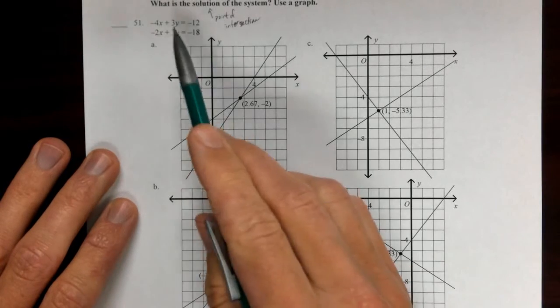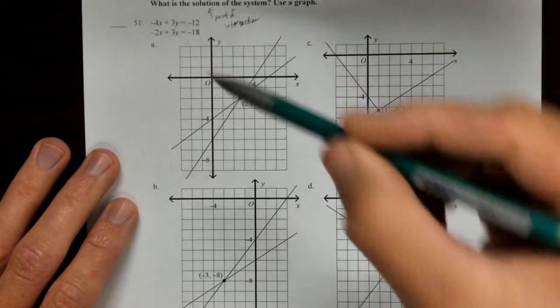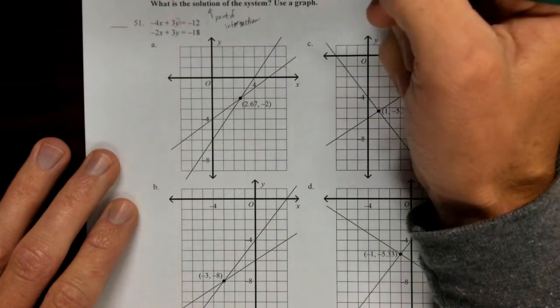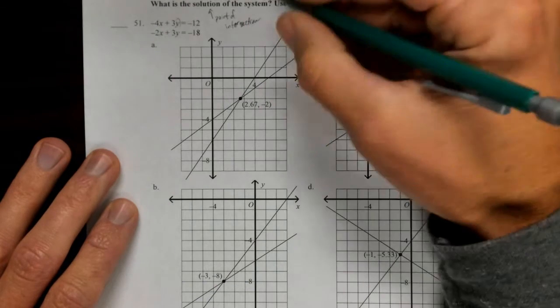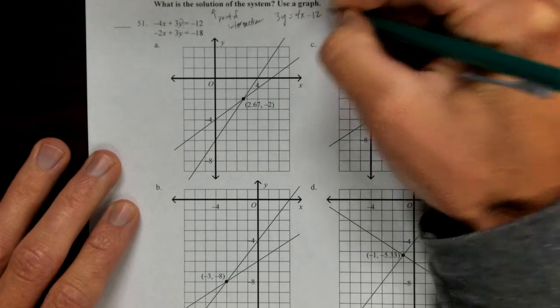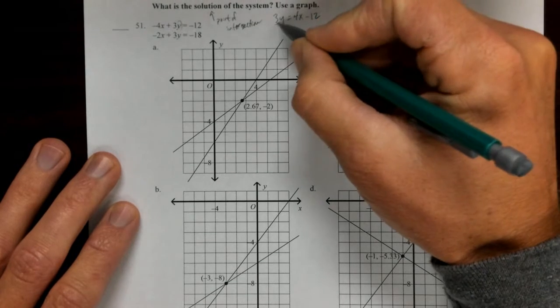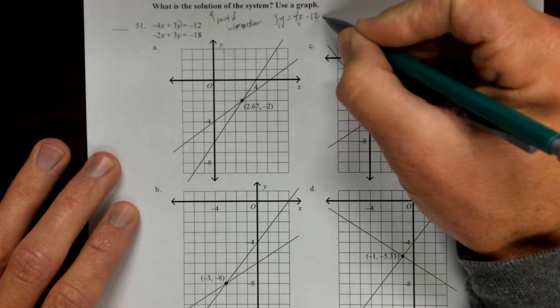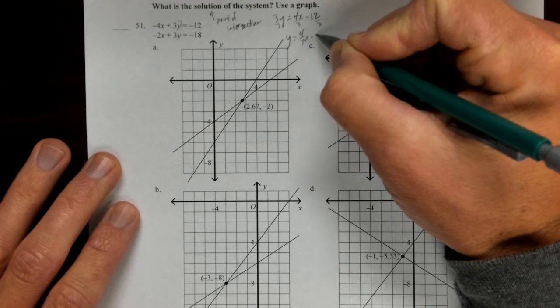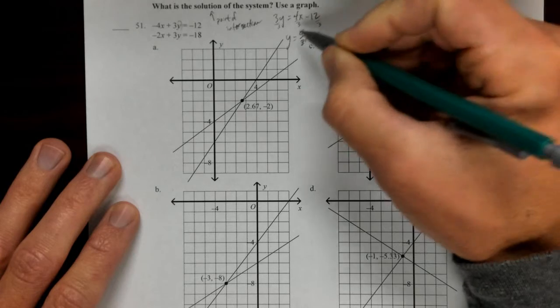Alright, so now what I need to do is put both of these in slope-intercept form. I'm going to take this first one and solve for y, which means I need to move the minus 4x, so we're going to add 4x to both sides. I get 3y equals positive 4x minus 12. Last step, divide by the coefficient to get y by itself. So I get y equals 4/3 x minus 4. So there's your first equation.